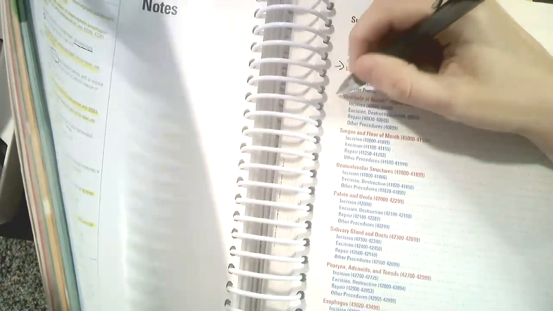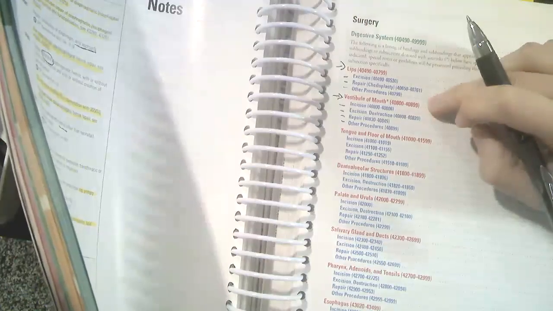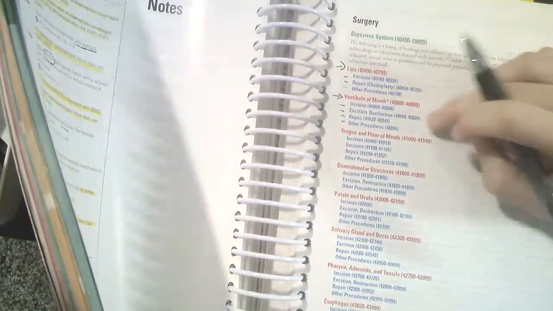So like I said, it starts on 341. That's where we have our table of contents. Because it is such a huge section, I don't find this table of contents particularly helpful. So you might want to use the index more when you're working in this section. However, you will notice that the sections are pretty standard in that they're repeating this same pattern with very little variation: excision, repair, other procedures, occasionally incision, repair, other procedures.